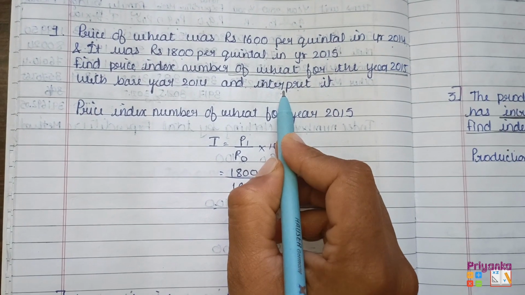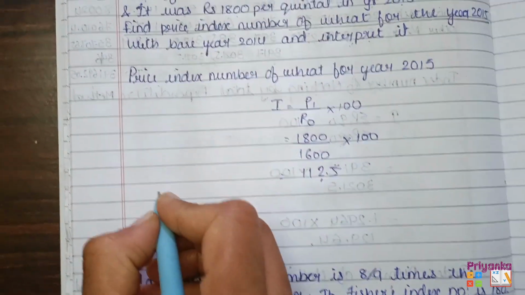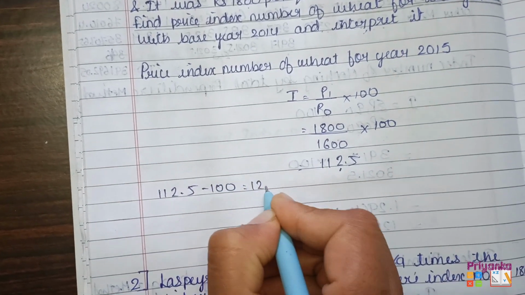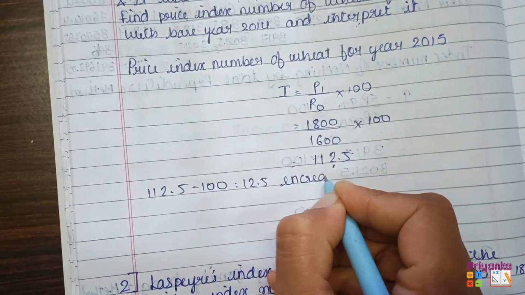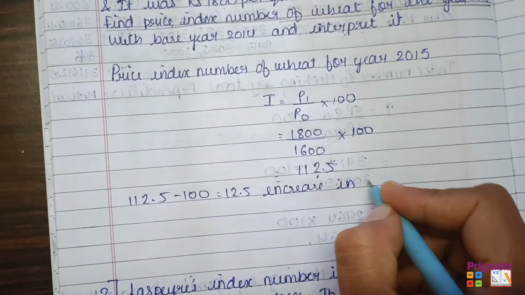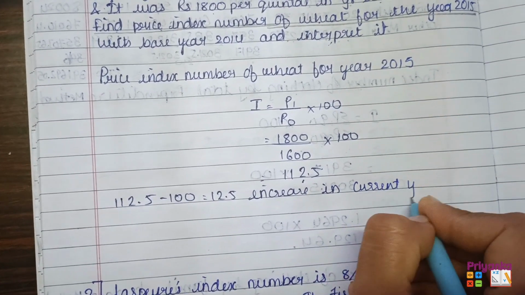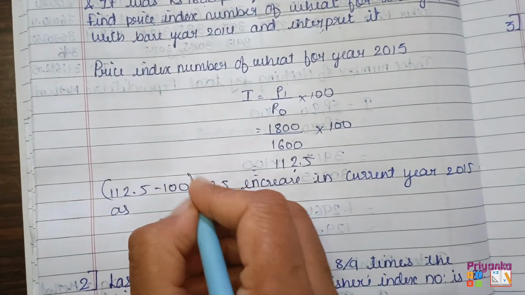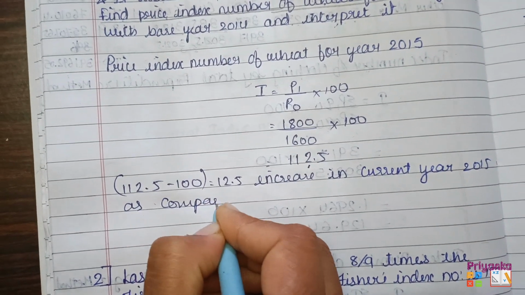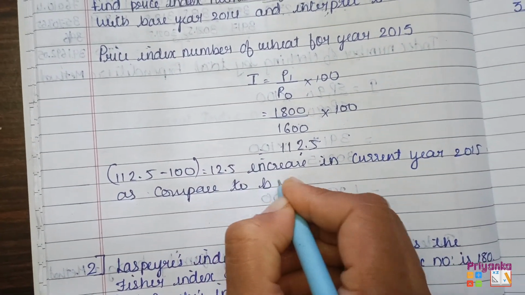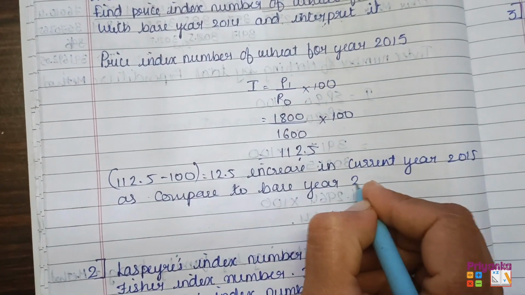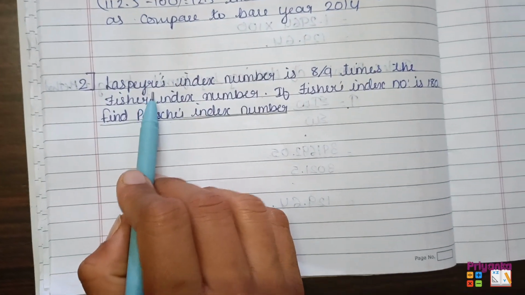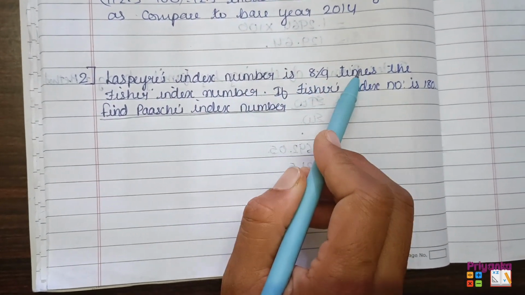Now they also told you to interpret it. For interpretation, it's very simple: just take the answer 112.5 and subtract 100. What remains is 12.5, which means an increase of 12.5 percent in the current year 2015 as compared to the base year 2014. That's done.